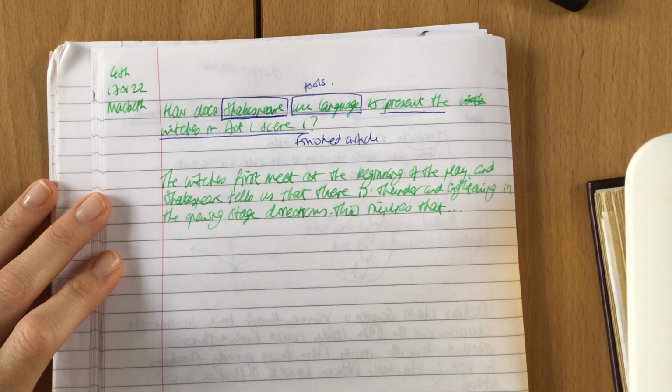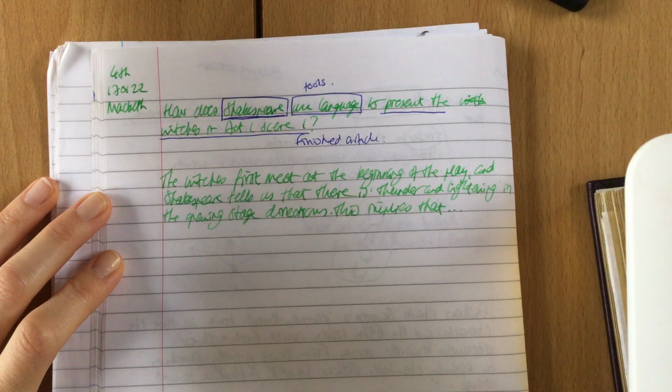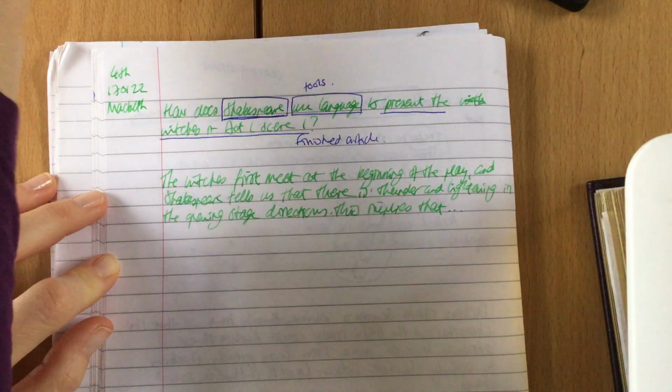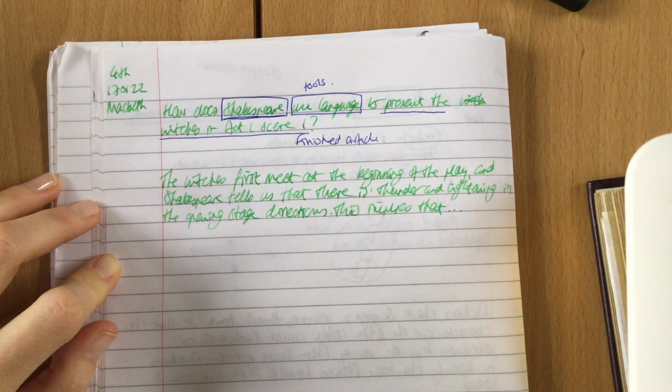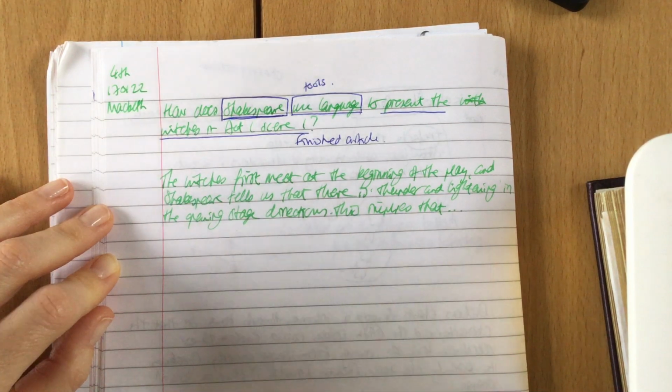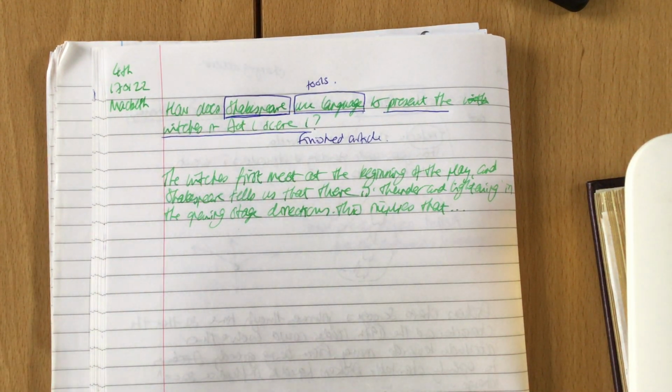But what we're not doing is looking at the final picture. We're looking at the lead up to that final picture and the ways that final picture has been created. Does that make sense? Yeah? And we're going to do that by looking at the opening of the play.